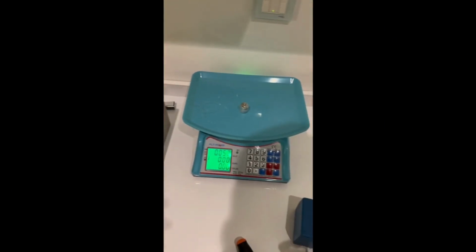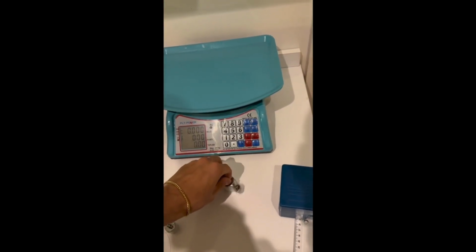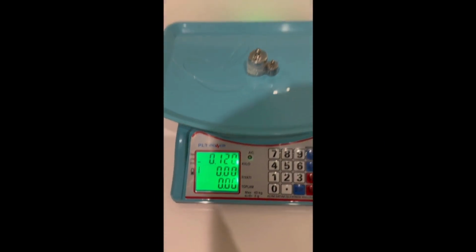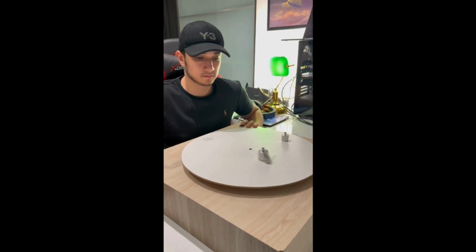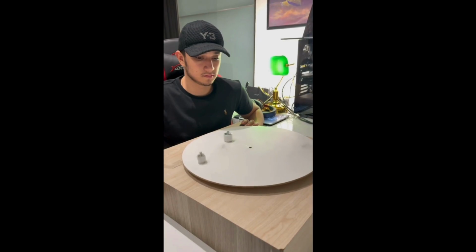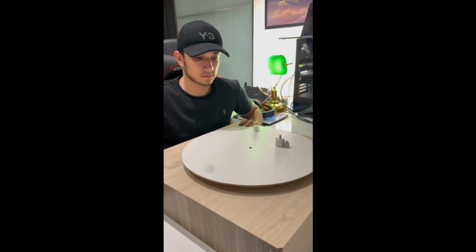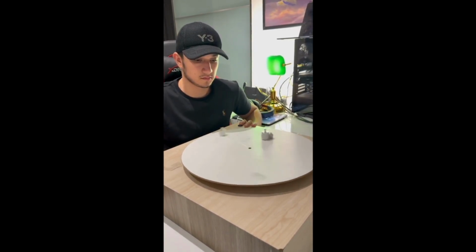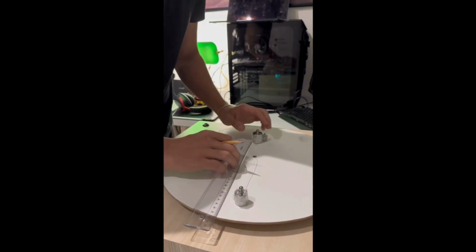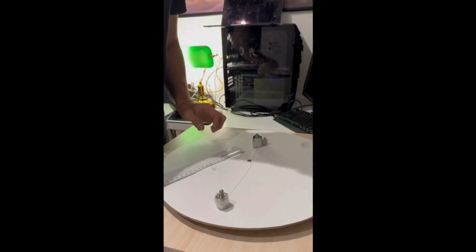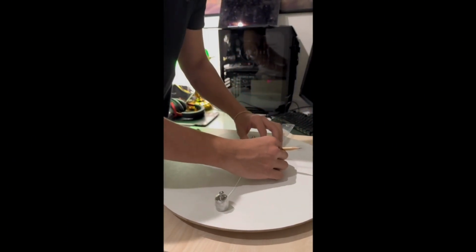For the second trial, I repeated the setup using the 50 gram and 120 gram masses. Once the system began rotating smoothly and reached equilibrium, I measured the new radii. In this trial, the 50 gram mass stabilized at 15.2 cm and the 120 gram mass stabilized at 6.3 cm. Again, the heavier mass moved inward while the lighter mass shifted outward, consistent with the balance condition of the system.